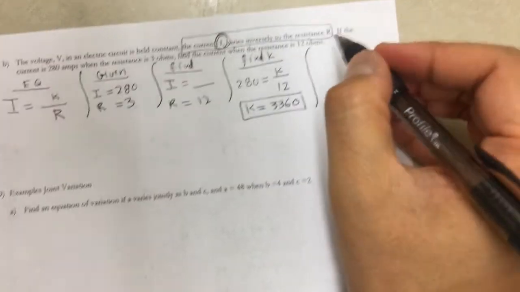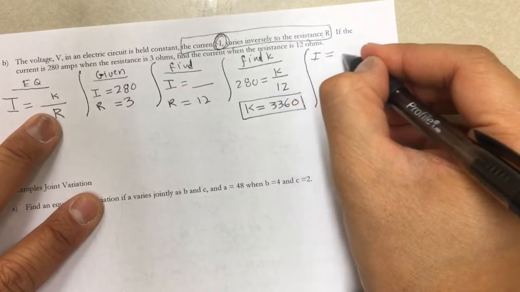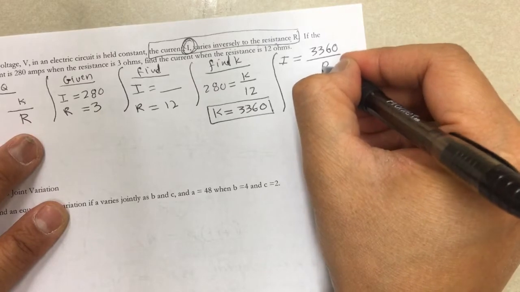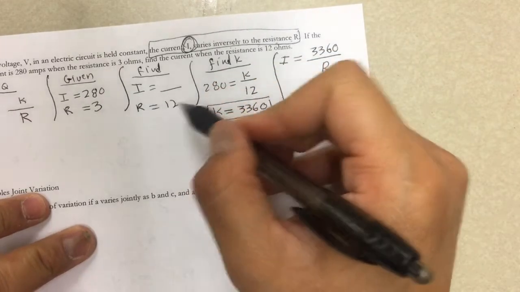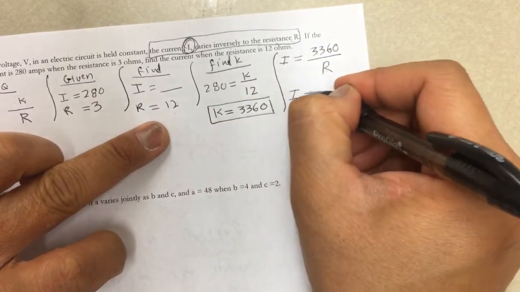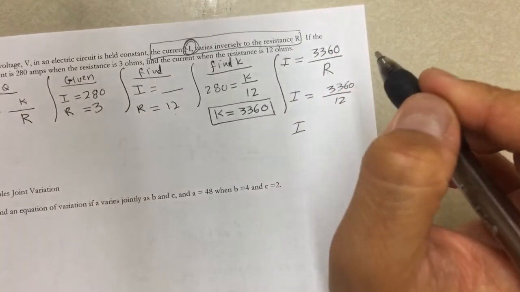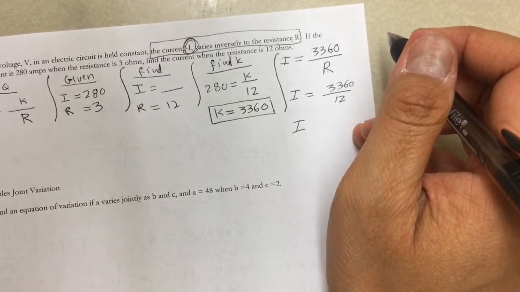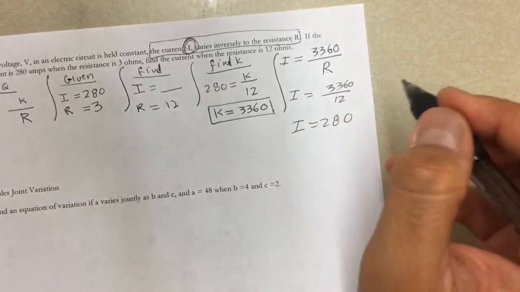Once you find k, then you take that and you plug it in here, and that allows you to complete the equation. From here, then you can answer the question that they want you to find. So the fact that they said r equals 12, you plug 12 in there, and you have 3,360 over 12. That means that the current is going to come out to be, take 3,360 and divide that by 12. That comes out to be 280.